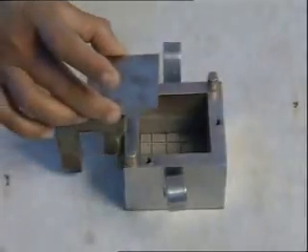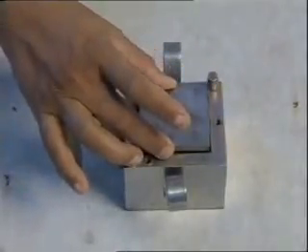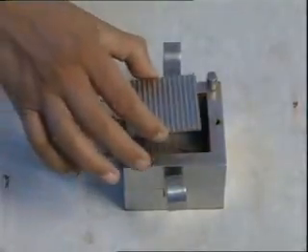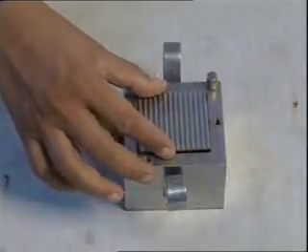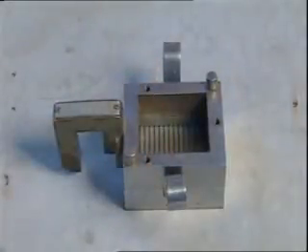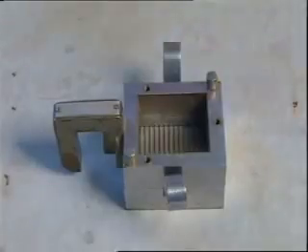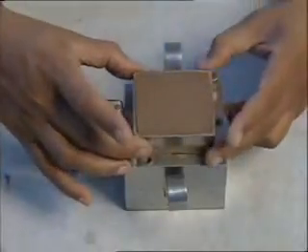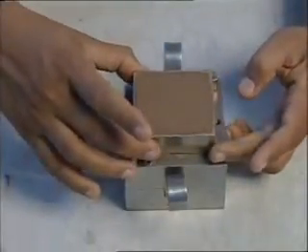Now place metal plate instead of perforated stone, as this test is for undrained condition. Place one grid plate without perforations over the metal plate such that the grids are perpendicular to the direction of shear. Carefully place the soil specimen inside the box so that it rests on the grid plate.